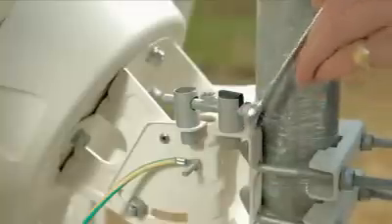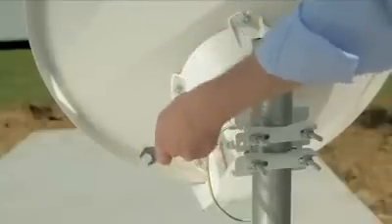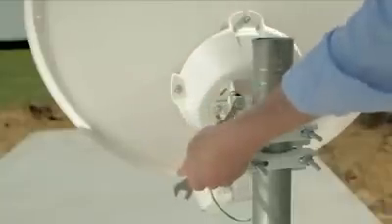You now turn the fine pointing azimuth mechanism in one direction until you hear the tone drop. At this point, you reverse the direction and pass the maximum signal level until you hear the tone drop a second time.